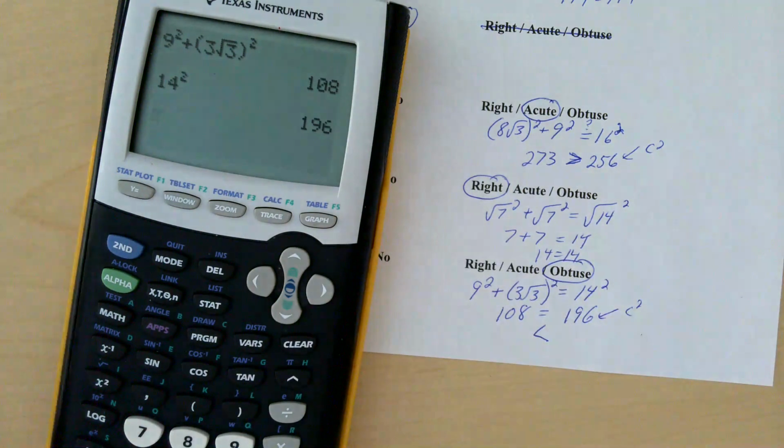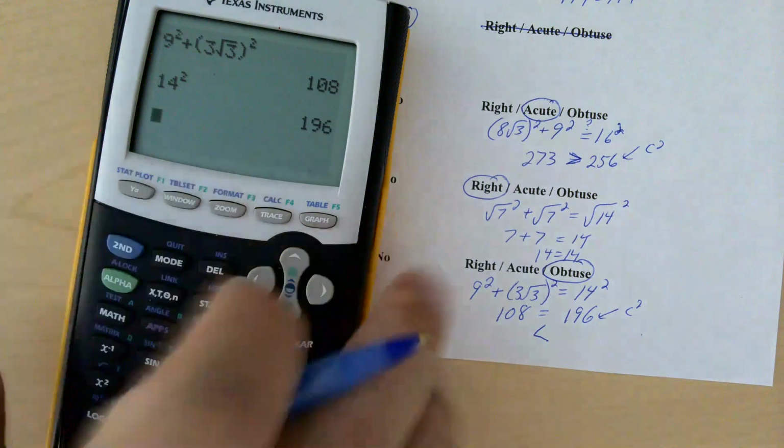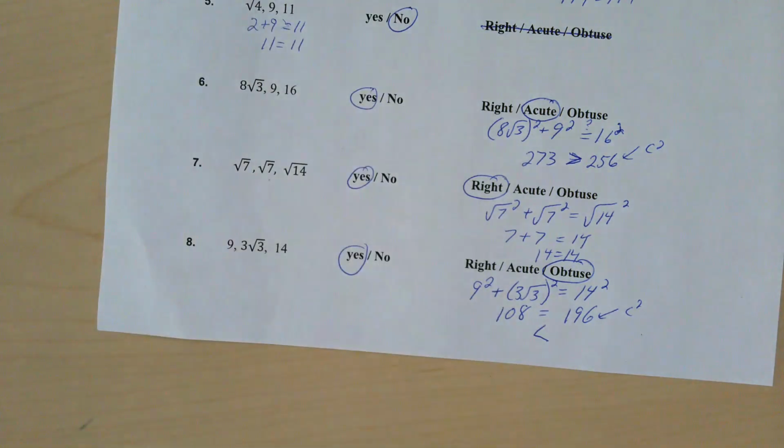That makes it obtuse. So if c squared is equal, it's right. If c squared is less, it's acute. If c squared is larger than the number, it's going to be obtuse. So that's the scenarios to be able to tell what type of triangle we have. Okay, hopefully that makes sense.